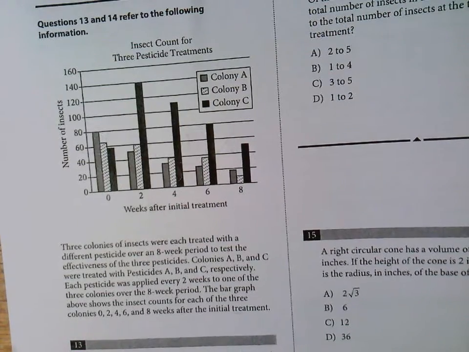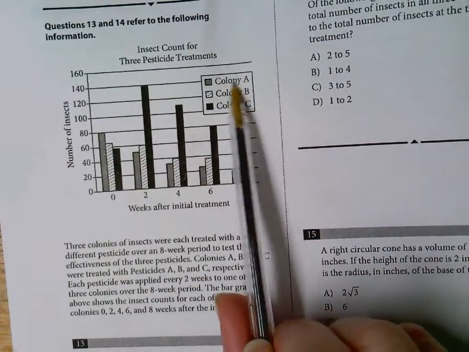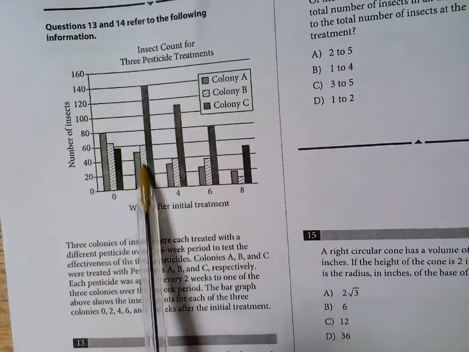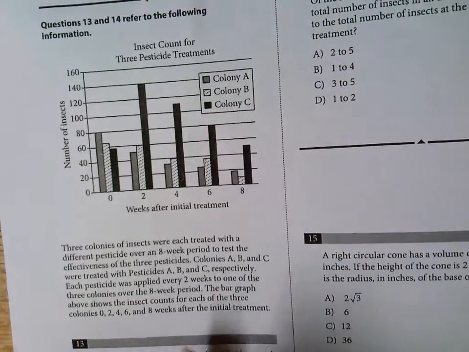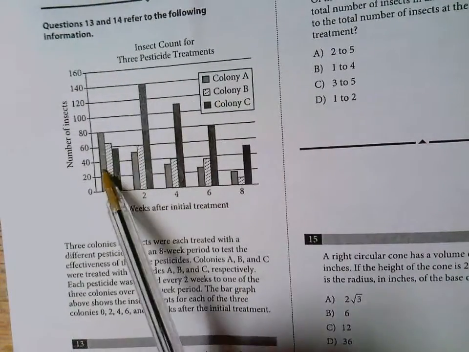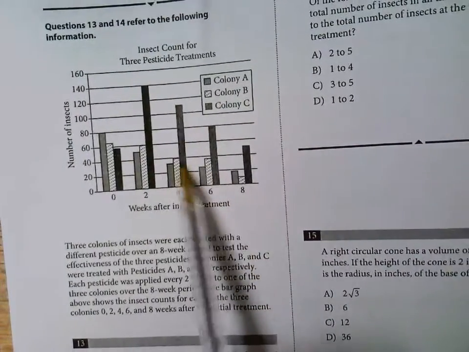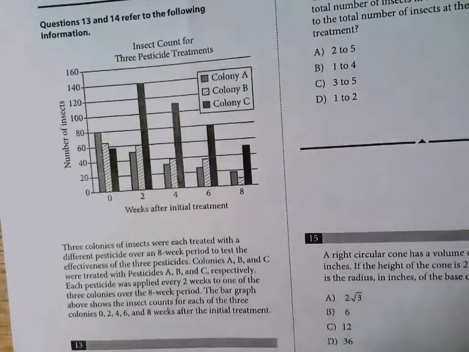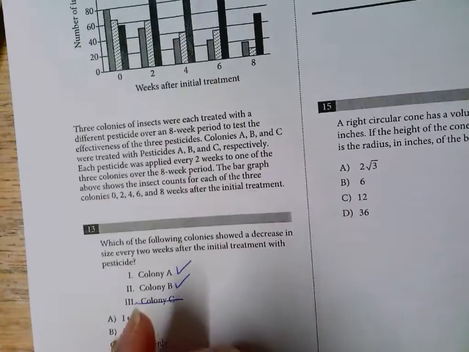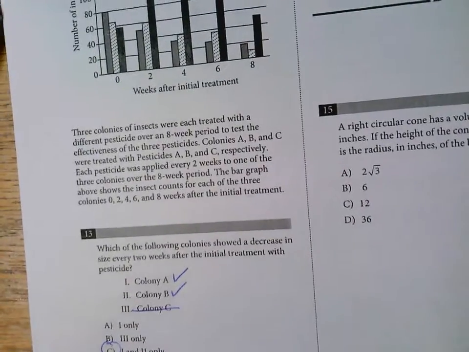All right, so if I just look at colony A, it had a decrease, decrease, decrease, decrease. Yes. If I look at colony B, decrease. Yeah, that's still decreased. Okay. Colony C looks like it goes up. So colony C is a no. So it should be 13 is C, 1 and 2 only.